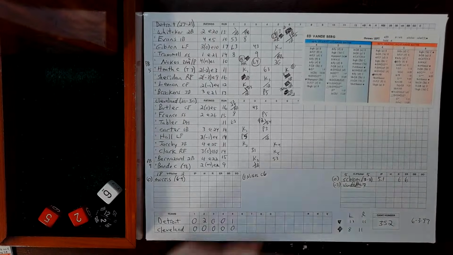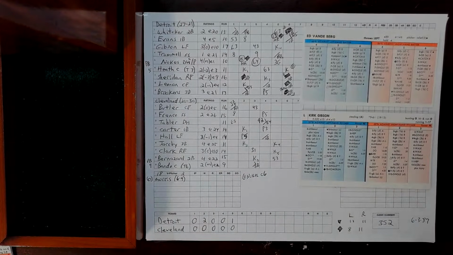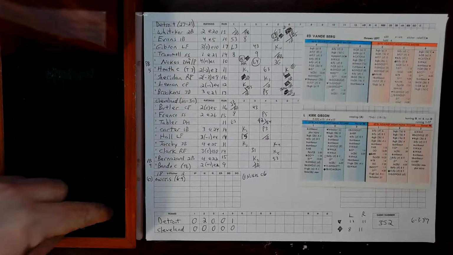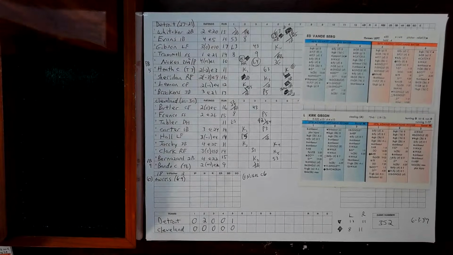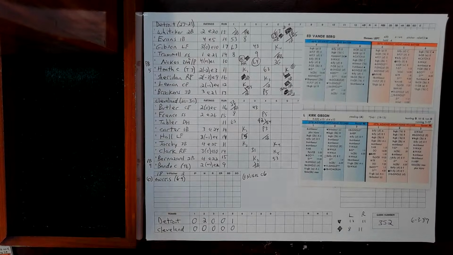Evans at second base with 1 out, and that brings up Gibson. That's a 2. Chance for a balk or passed ball. Passed ball rating on Bando is a 9. That's a 15. There will be no passed ball. Whoops. So here's Gibson. Lefty, lefty.